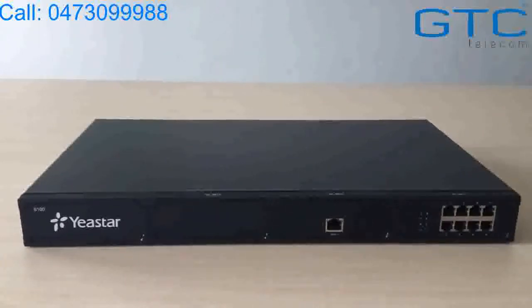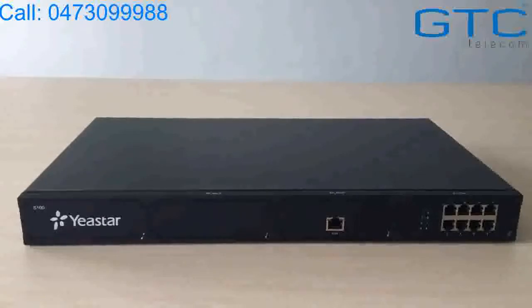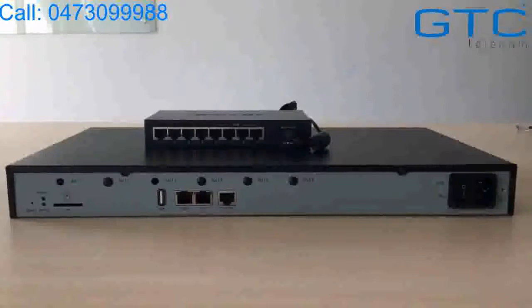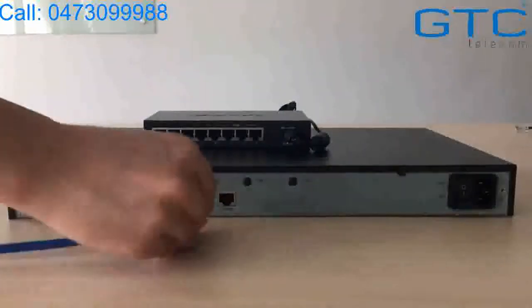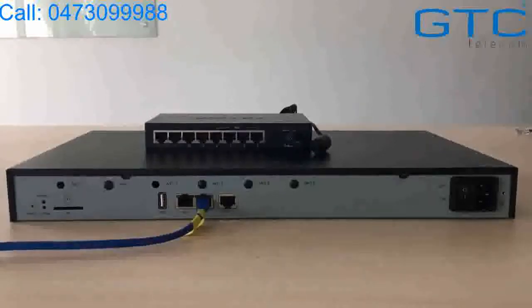In this video, we will take S100 as an example to give you quick and simple instructions for installing S-Series IP PBX. First of all, plug one end of the network cable into the LAN port of S100 and the other end to a switch.